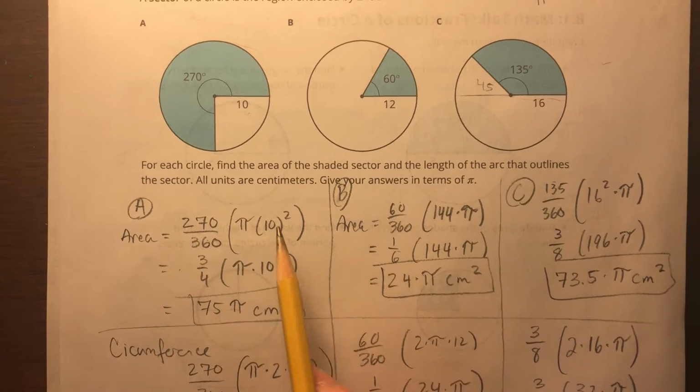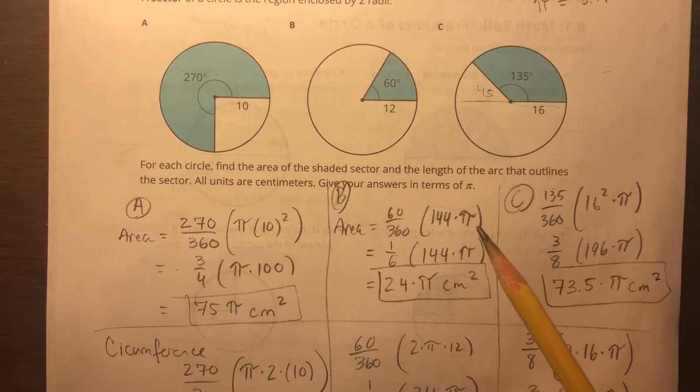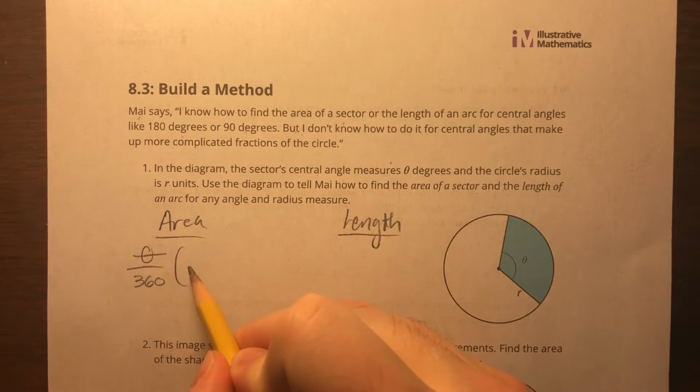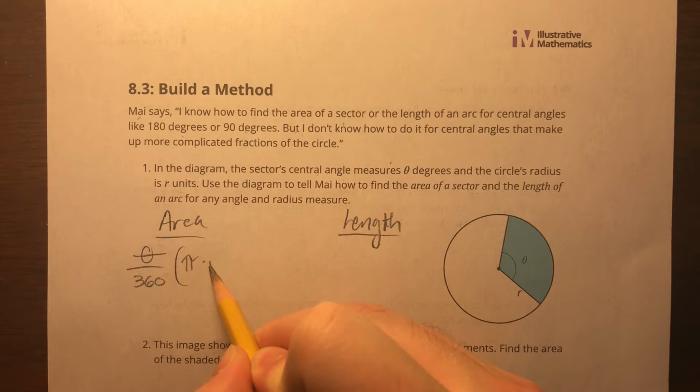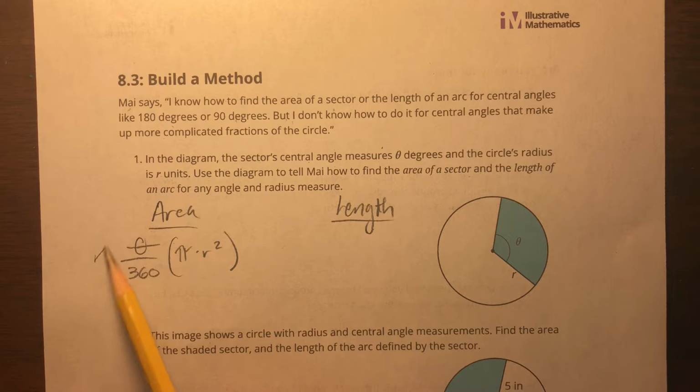And whatever I was multiplying this fraction by was always just the area of the circle as a whole. So the area is always going to be pi r squared. That sounds like a very intimidating problem, but it's a very quick formula that we can write, and it works every single time.